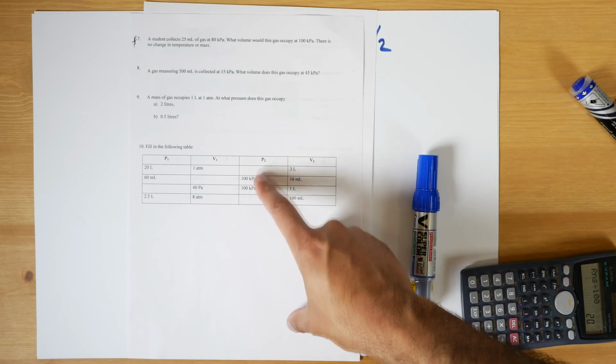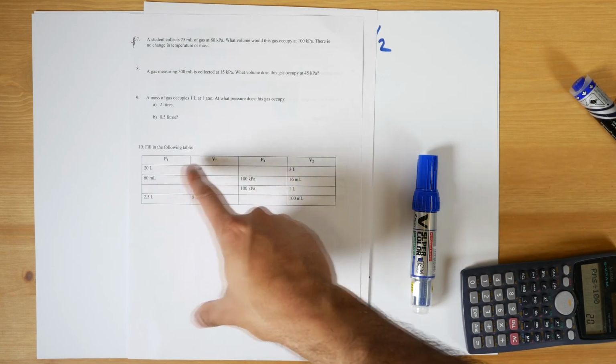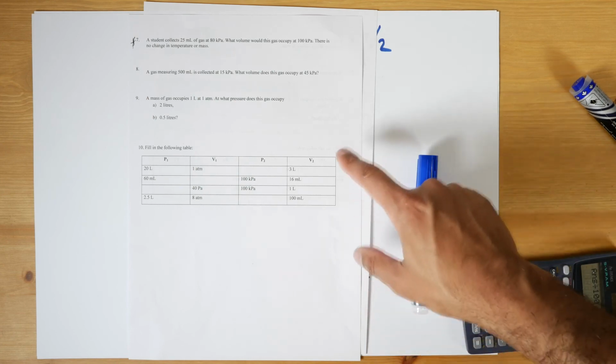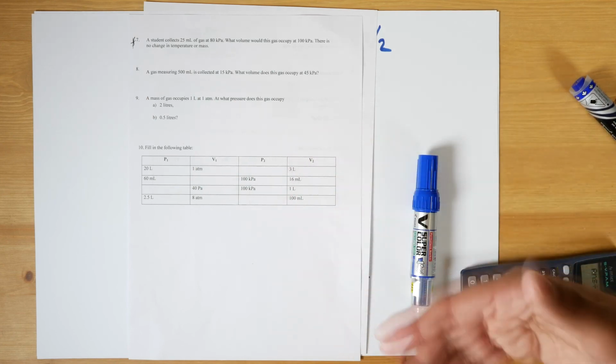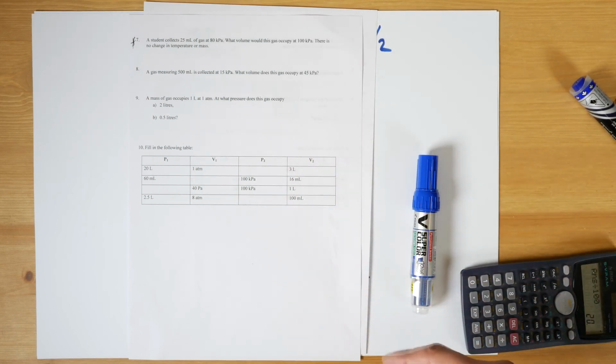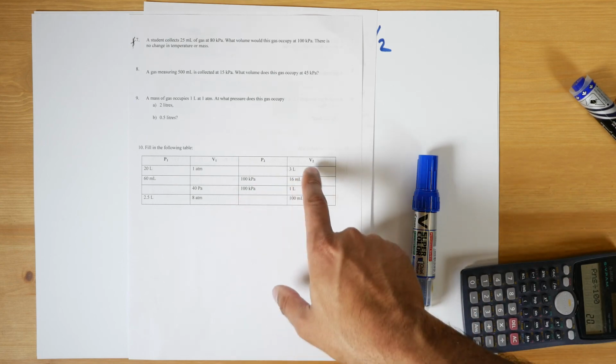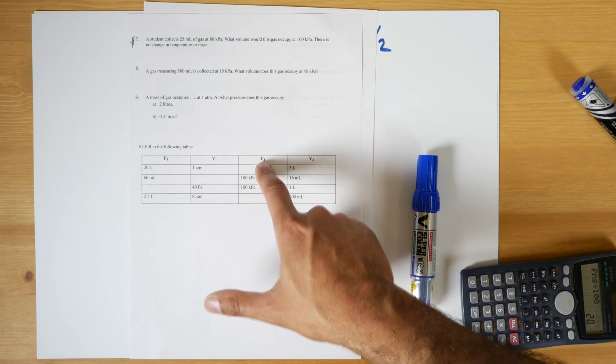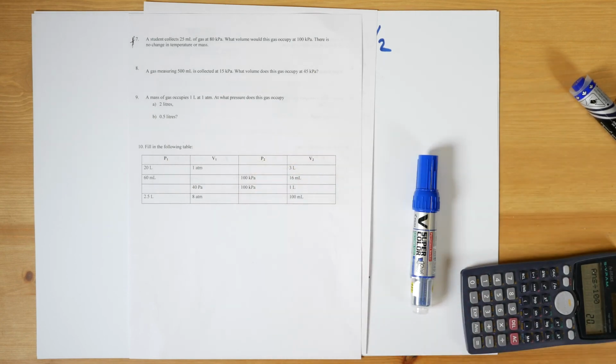To work out P2, P1 times V1 divided by V2. And to work out V2, which in this case you don't have to, but let's suppose you did, V2 is equal to P1 times V1 divided by P2. It's as simple as that.